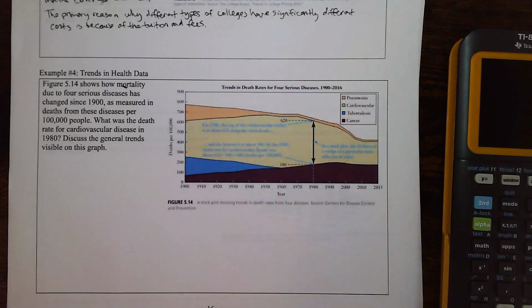All right, so figure 5.14 shows the mortality due to 4 serious diseases that have changed since 1900, as measured as deaths in these diseases per 100,000 people. What was the death rate for the cardiovascular disease in 1980? Discuss the general trends visible on the graph.